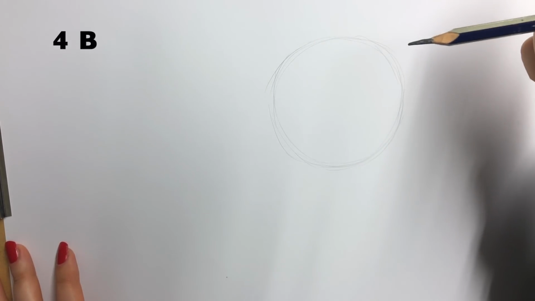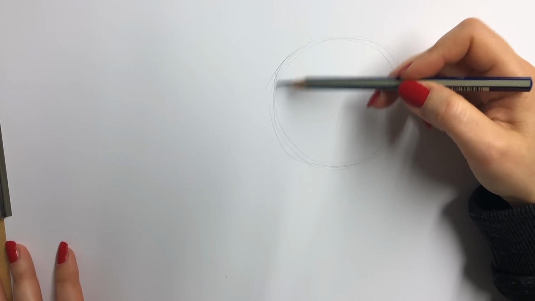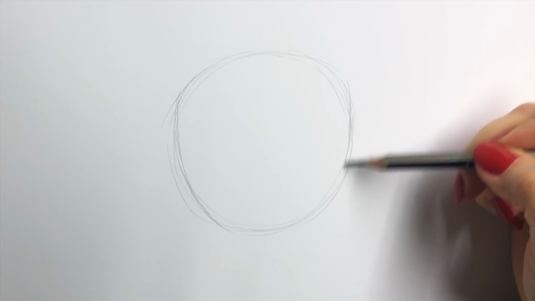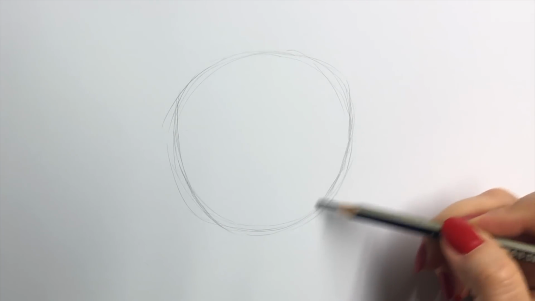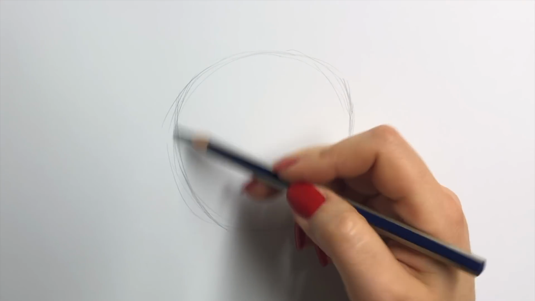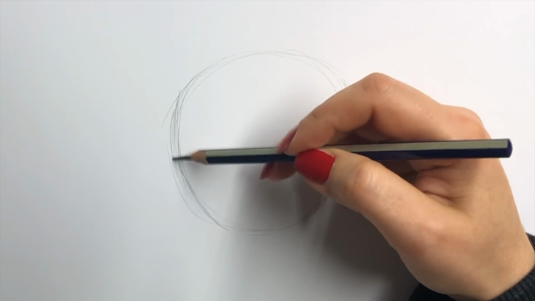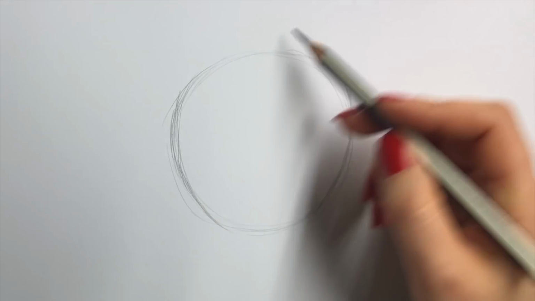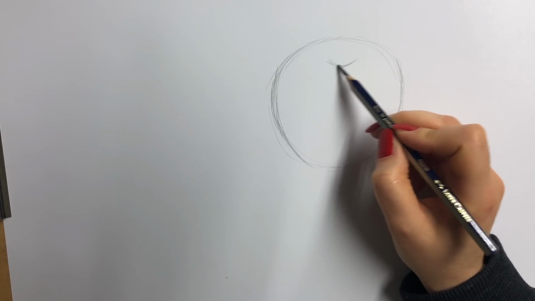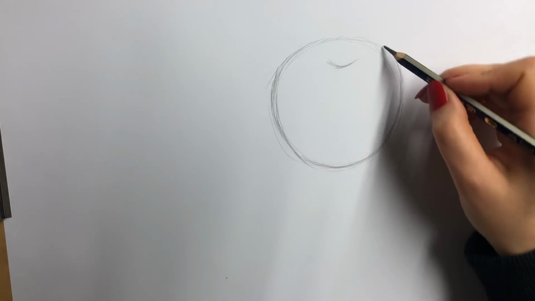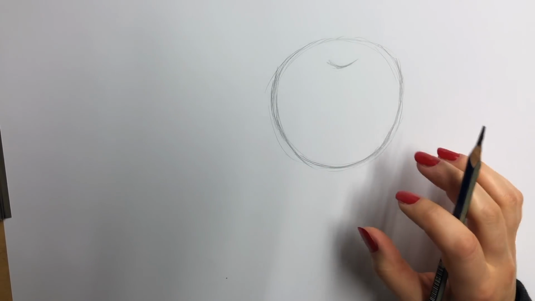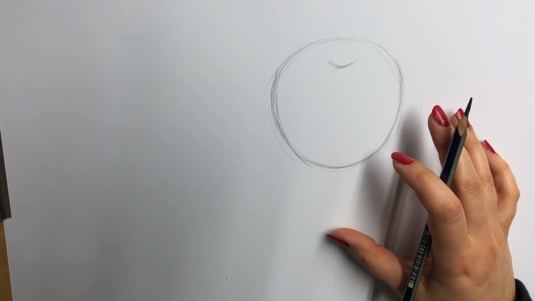Now, next step is bringing this apple to be more of an apple. So this is more or less a rough shape of it. Now I'm going to put through some shadows.